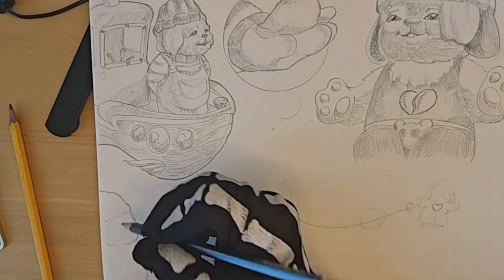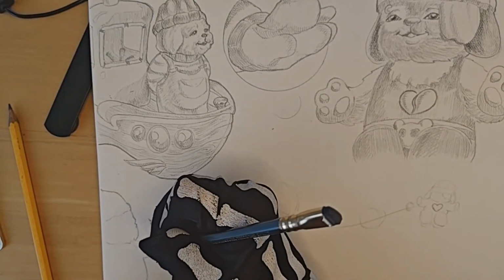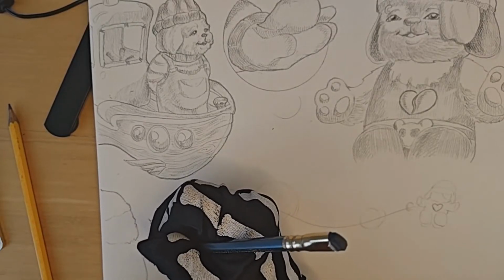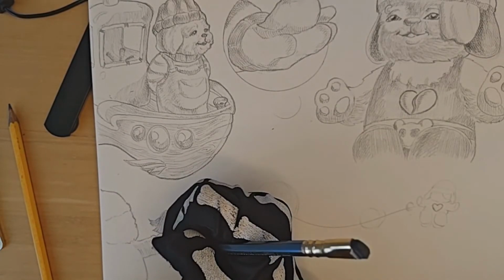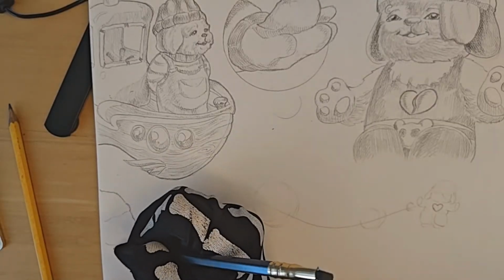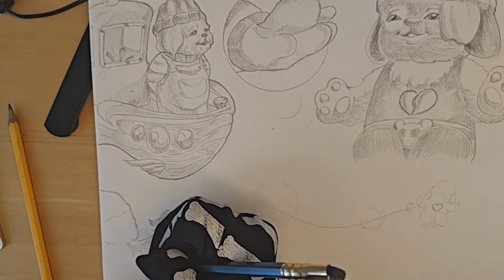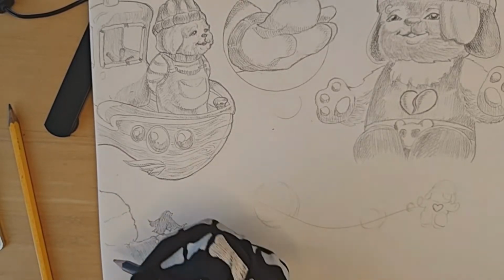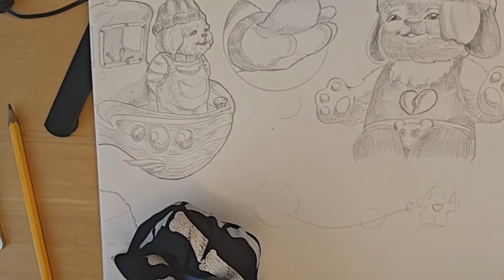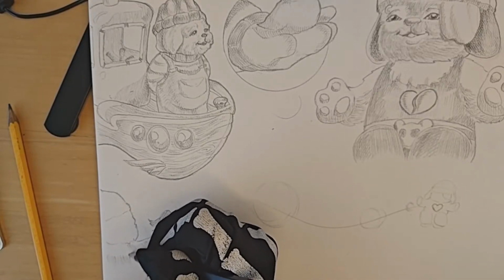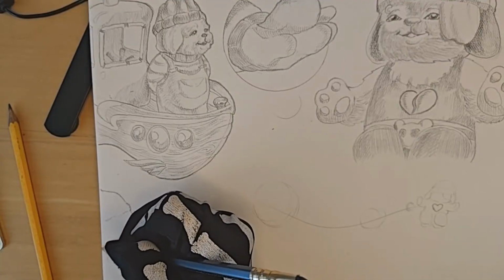I gotta tell you, the most fun I have doing this, and it's something I haven't really felt for a while, is just cross hatching and line work. There's something very meditative about it for me.